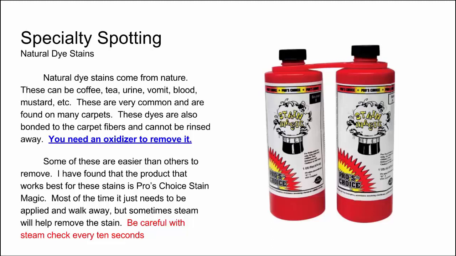This product works over time and it doesn't need to be rinsed. So if a coffee spot's left after you're cleaning, spray the Stain Magic on, groom the carpet, and walk away. Let the customer know we treated all your coffee spots. They should be disappearing within the next couple hours. If they don't disappear completely, please call me back. I'd be happy to spray a second treatment on, which typically will knock them out 100%.